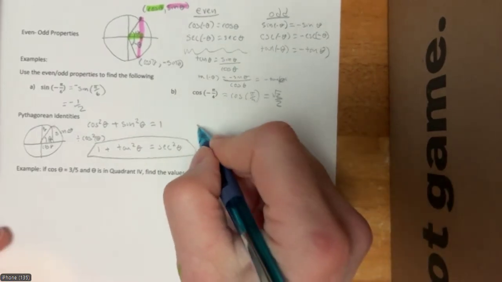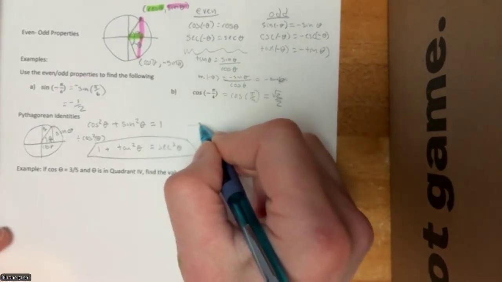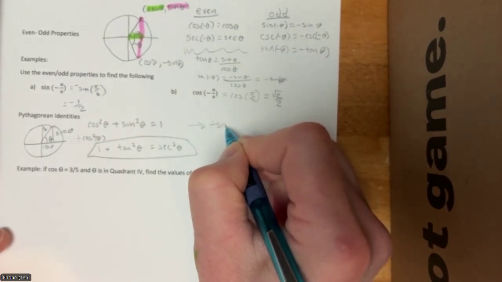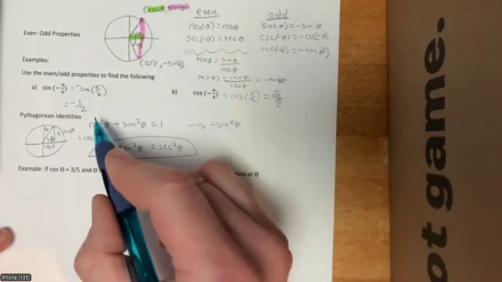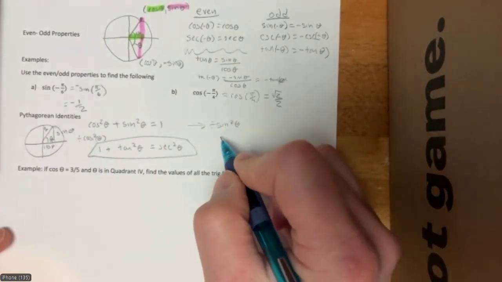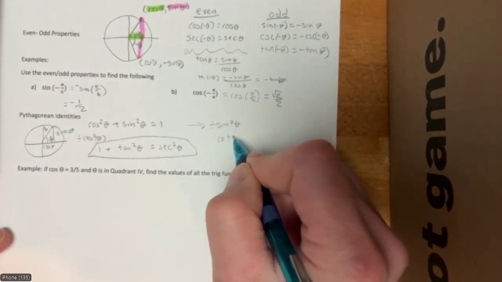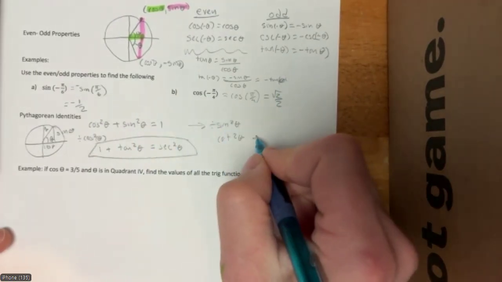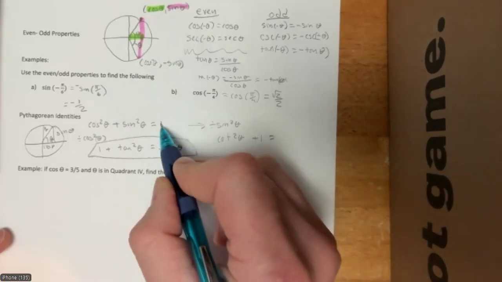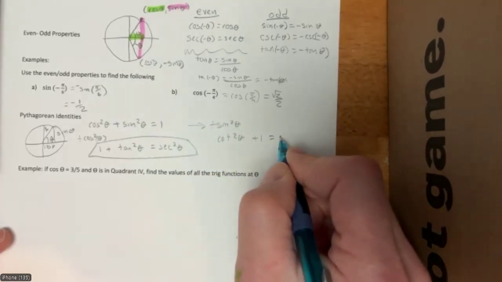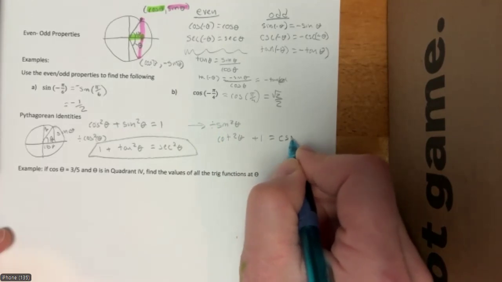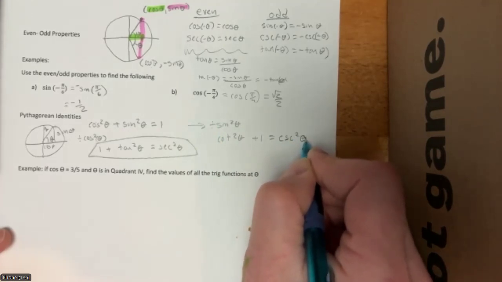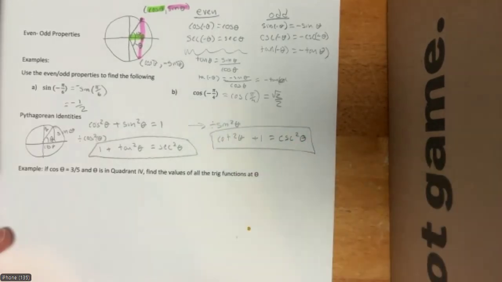And if I do the same thing and I divide my original by sine squared theta, so cosine squared over sine squared is cotangent squared. Sine squared divided by sine squared is 1. 1 divided by sine squared is cosecant squared. And that's my third Pythagorean identity.